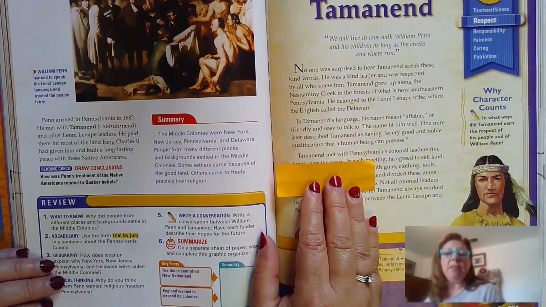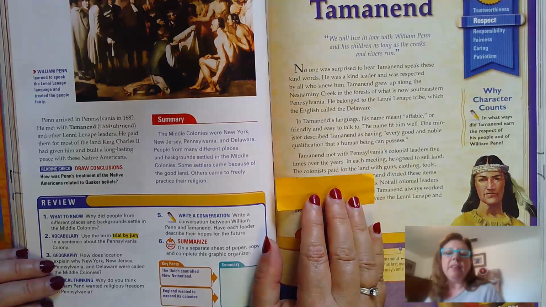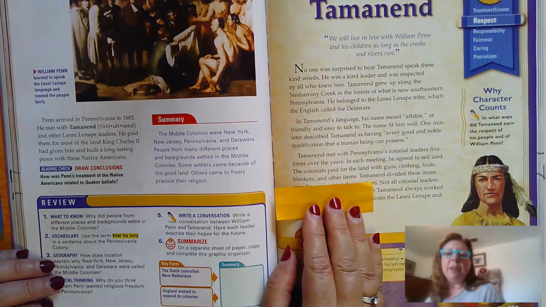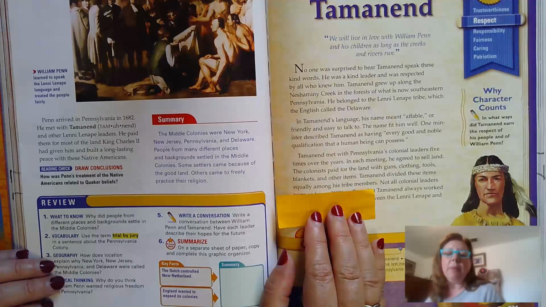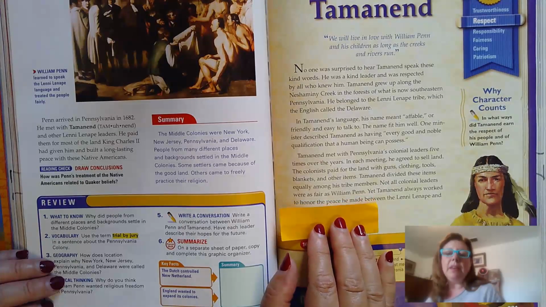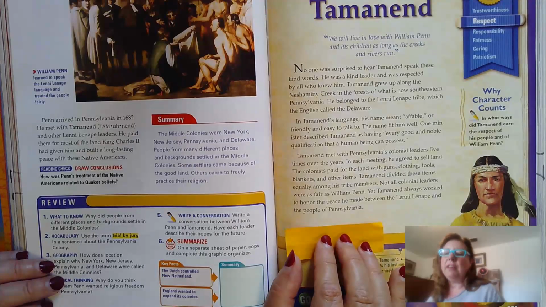Tamanend met with Pennsylvania's colonial leaders 5 times over the years. In each meeting, he agreed to sell land. The colonists paid for the land with guns, clothing, tools, blankets, and other items. Tamanend divided these items equally among his tribe members. Not all colonial leaders were as fair as William Penn, yet Tamanend always worked to honor the peace he made between the Lenape and the people of Pennsylvania.